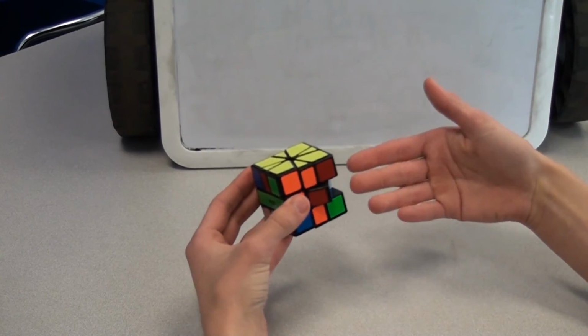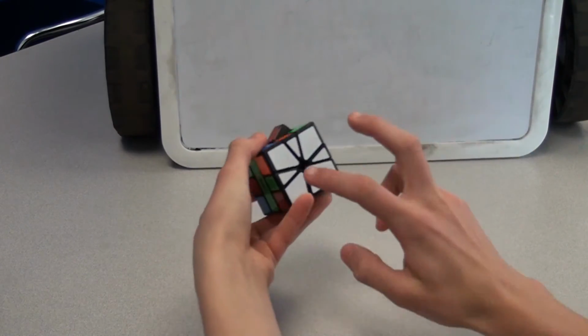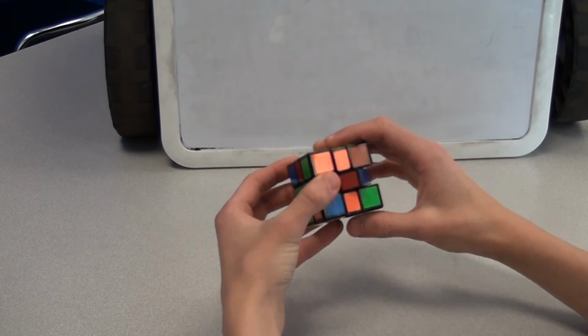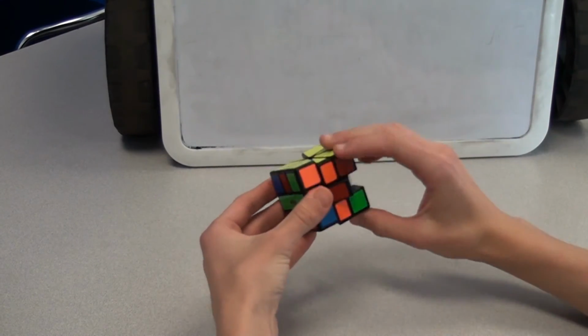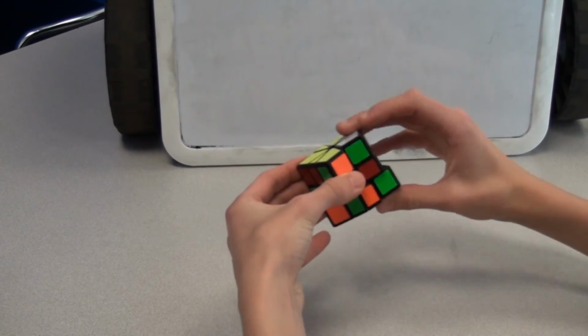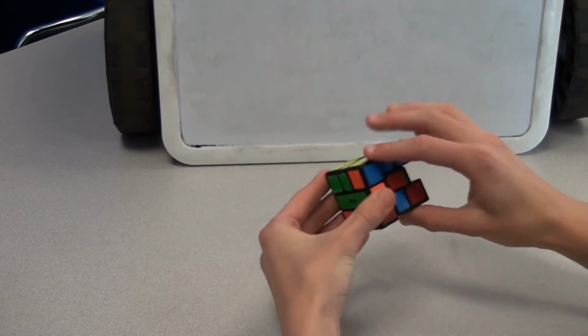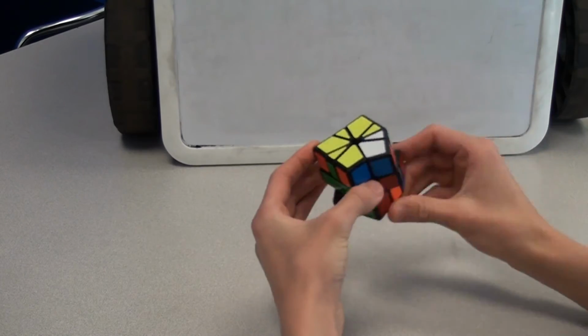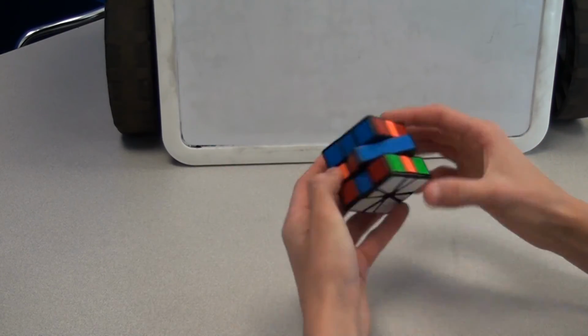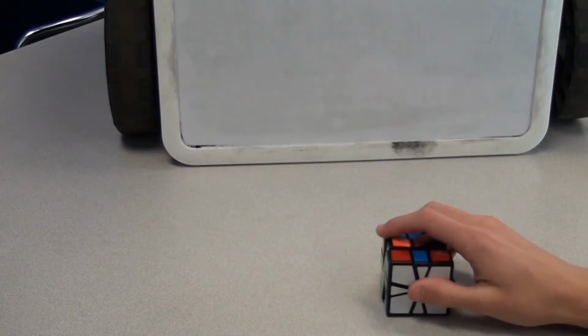So this is the next case that you can get where diagonal and diagonals need to switch. And basically it's the last case that we did twice. So let's do that algorithm. Find the bars and line them up so they are in front. Do the algorithm again, and there we go. All the corners are solved.